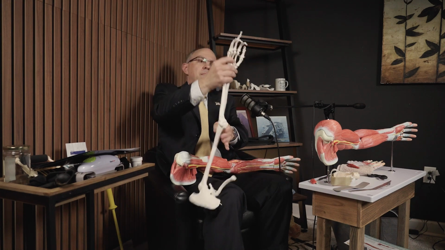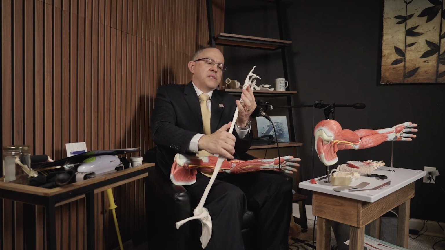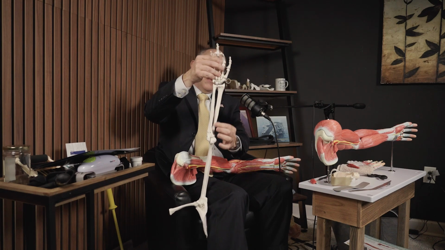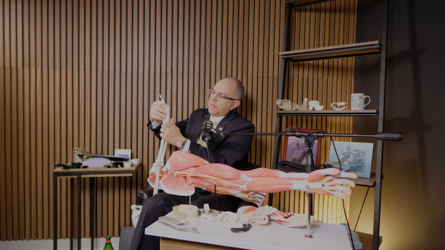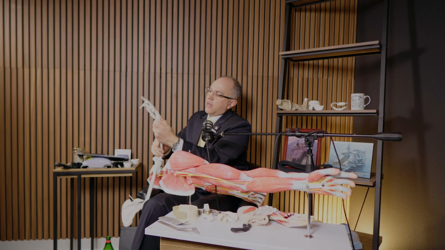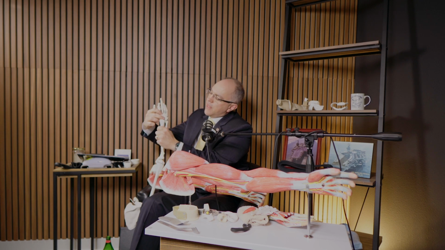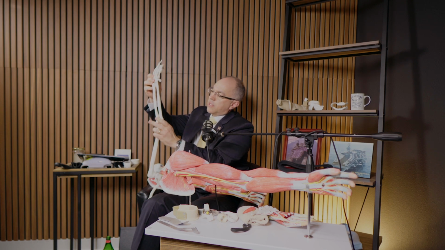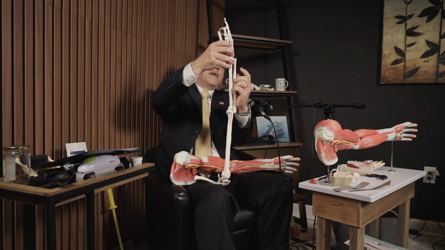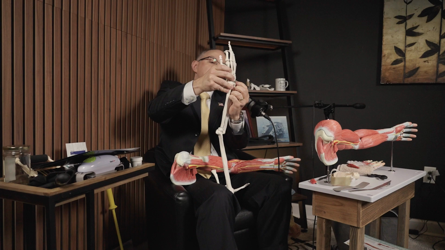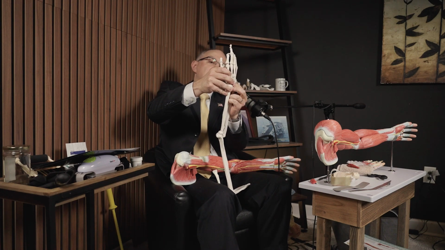back to the wrist. I want to show you the wrist again because it's important to remember that on the thumb side, that radius bone in the forearm connects to the bones of the carpal tunnel, and those are very close together. Now, on the little finger side of the wrist, there's a big space. In that space, there's not much support there.